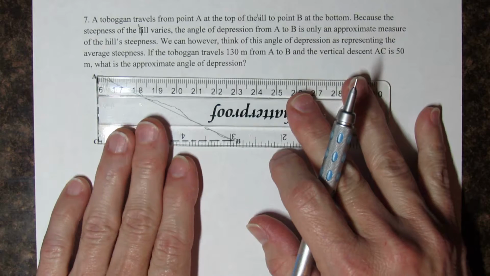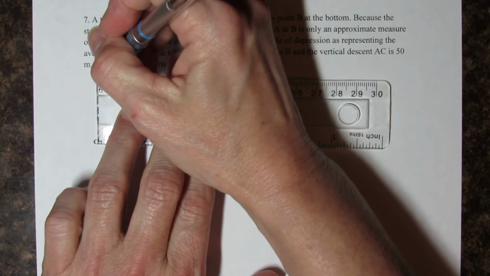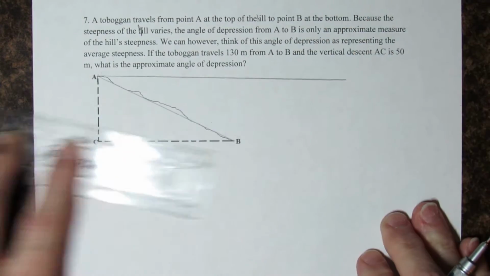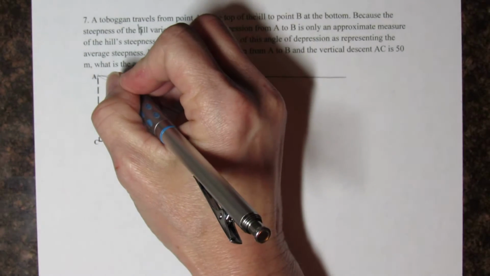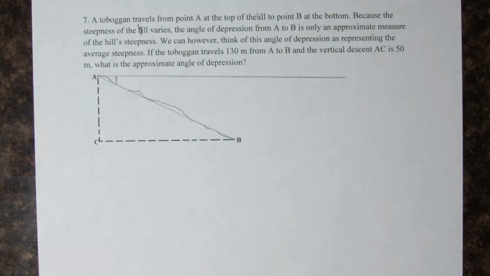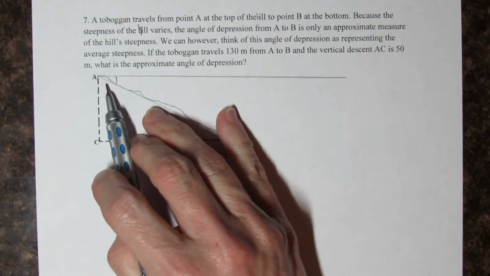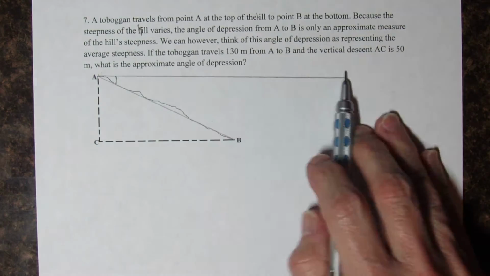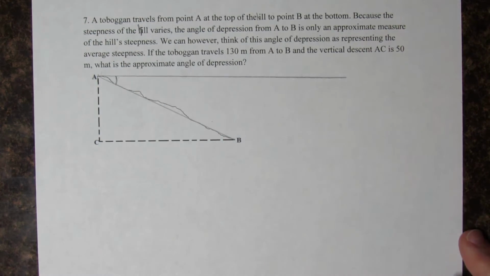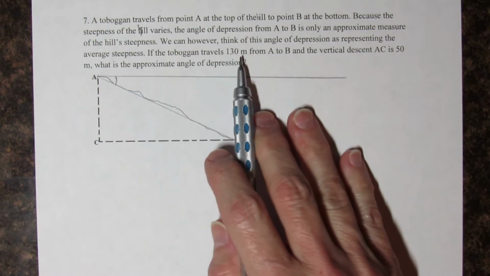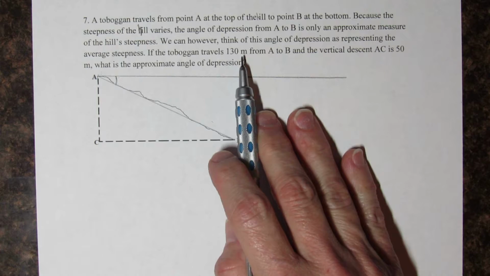Remember, the angle of depression, this is where you have to be careful. You have to think about your horizontal, and your angle of depression goes down from the horizontal to the hill. So this is the angle of depression, not this. Horizontal, down. All right? They tell us that it travels 130 meters from A to B.